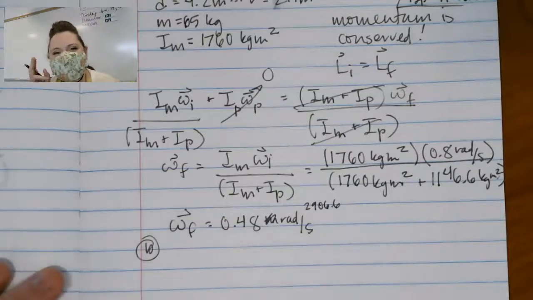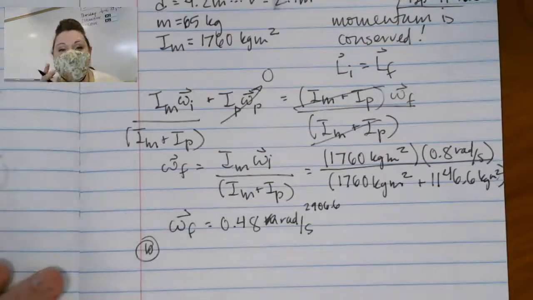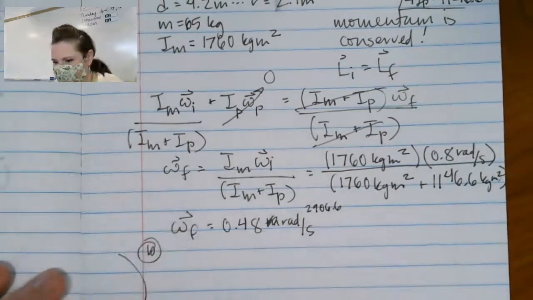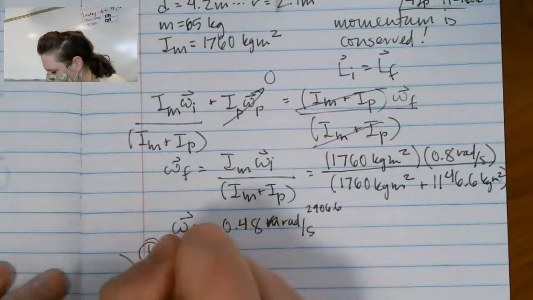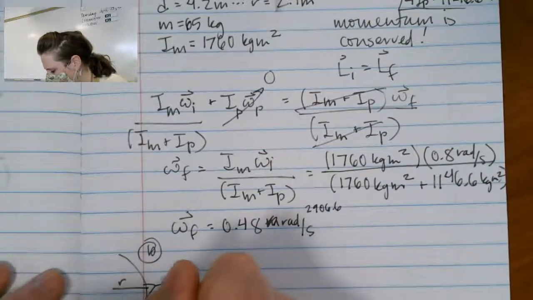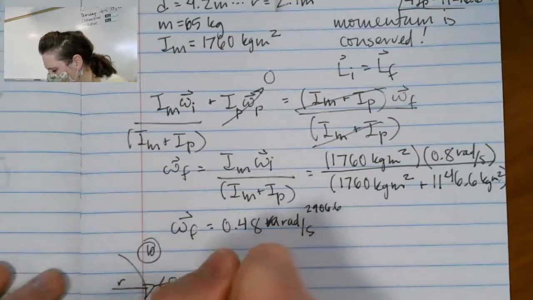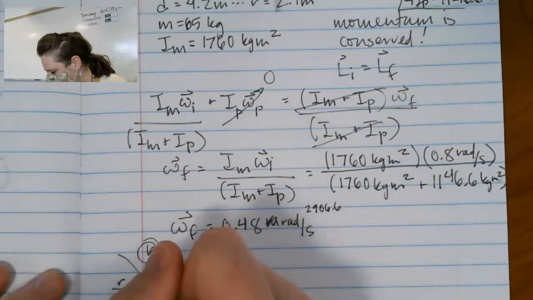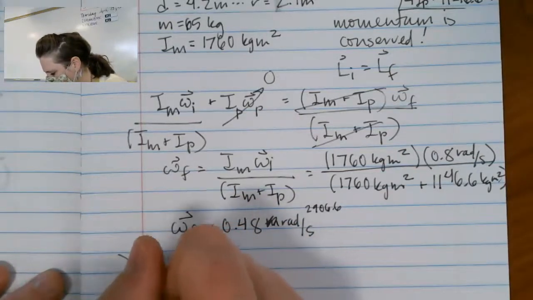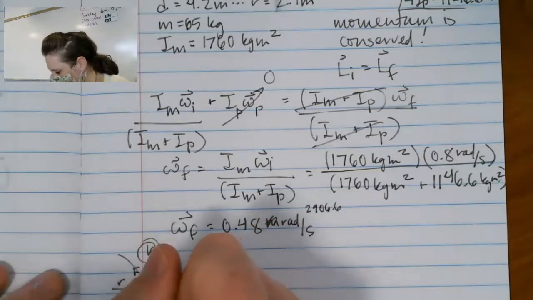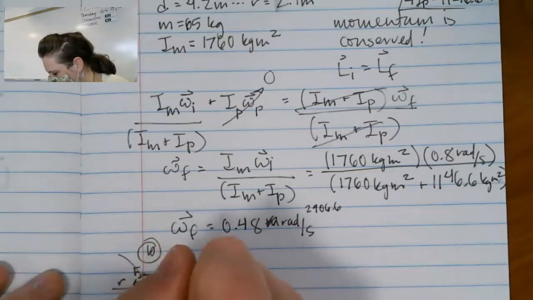So we want to know, does that force cause a torque? So if this is the edge of the merry-go-round, here's my radius, and the person jumps off. They jump off radially, that way. So they're exerting a force along the radius of the merry-go-round. That's the force of their jump.